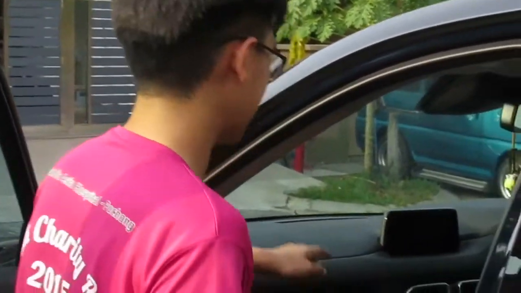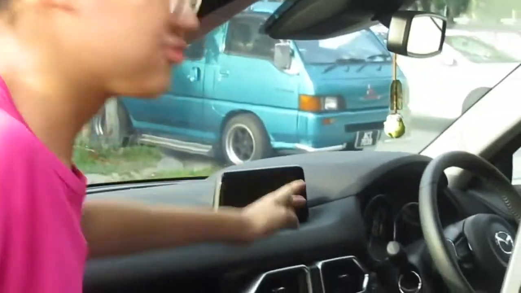So today I'm going to show you how to connect Apple CarPlay using the infotainment system here. I was willing to show you Android Auto, but I do not have an Android phone with me, so let's just stick with Apple CarPlay first.